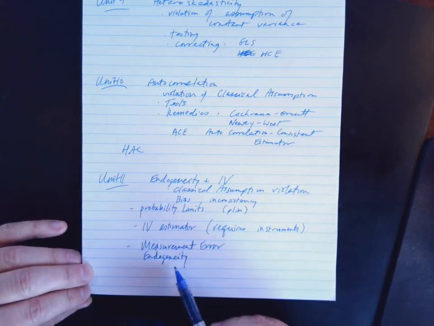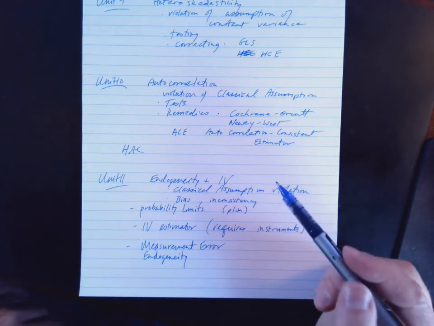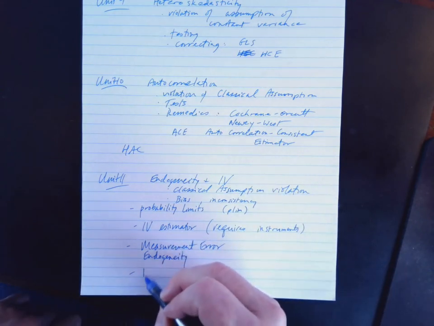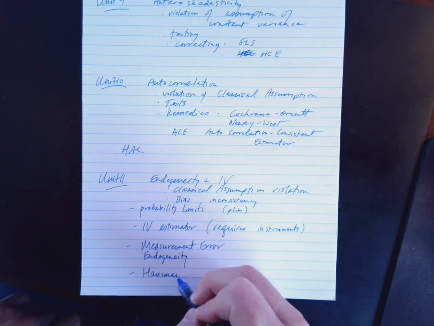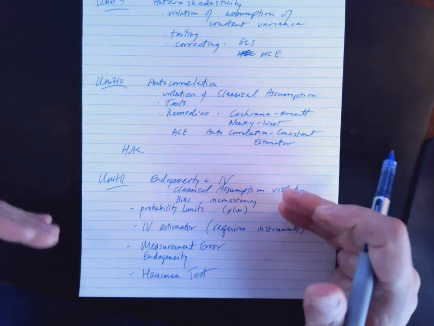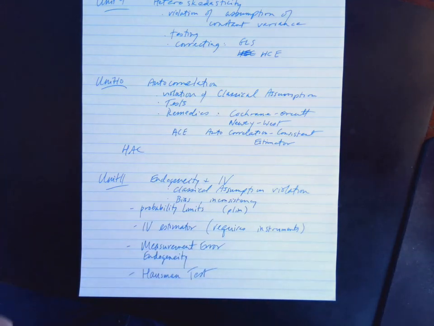And so we talked about endogeneity, meaning the value is determined inside the sample, and as far as testing goes, the Hausman test is the method that we use to figure out if we have a problem of bias or inconsistency because of endogeneity or measurement error, and then whether we need to apply instrumental variables or not.